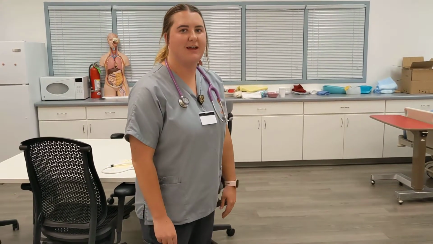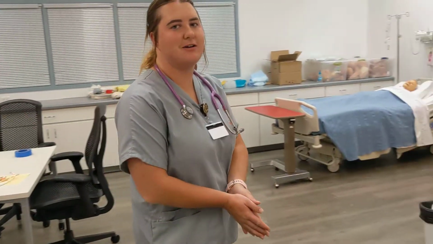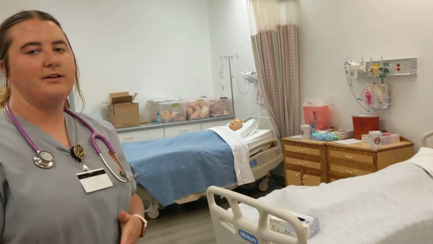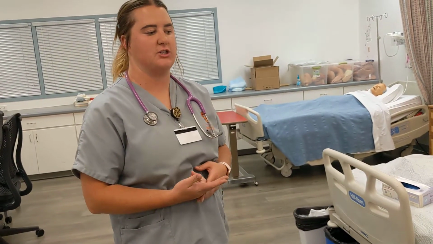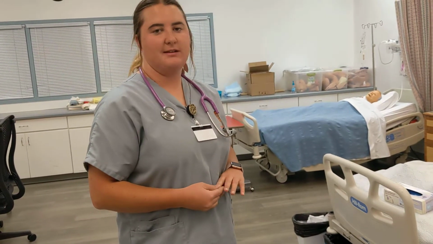Okay, so today I'm going to be doing a baseline assessment on our patient here, and we're also ordered to do vital signs, insert the Foley catheter, and give her an injection of pain medication. So we're first going to start off with her baseline assessment.